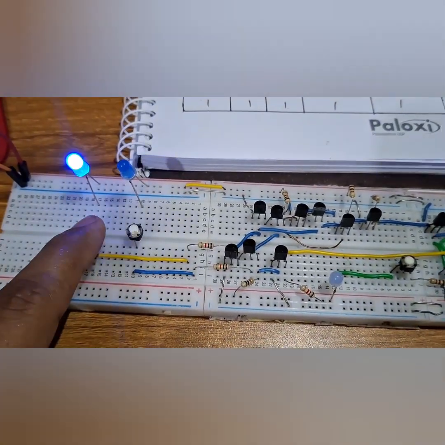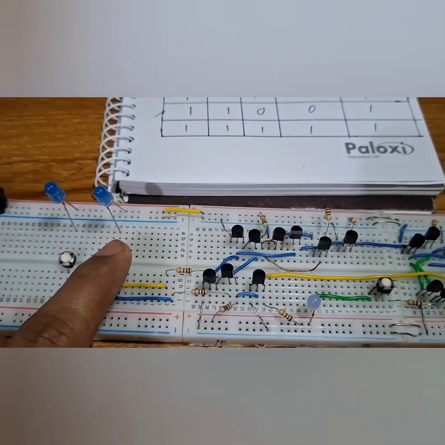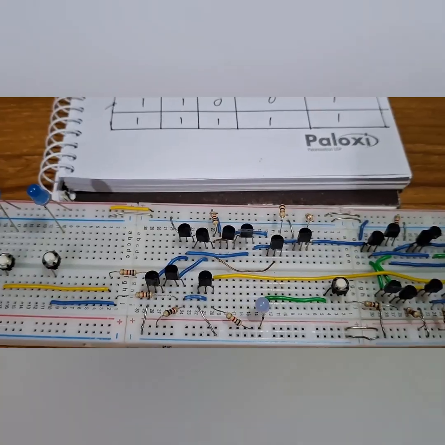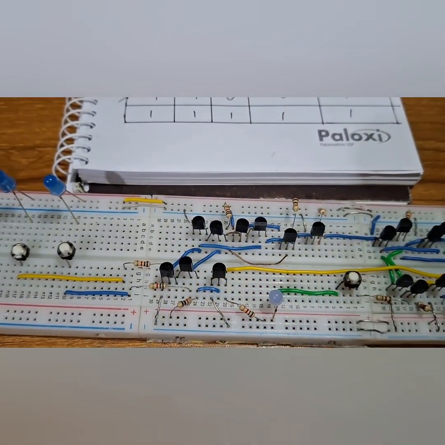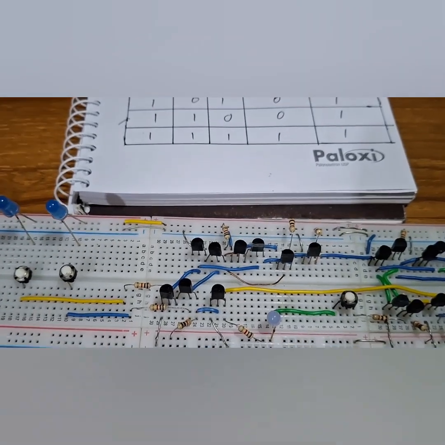The first switch, okay, it blinks. That means when we press the switch, it is working. This switch is also working. This is the third switch, and this is the LED for the switch. So this LED is also working. Now we will test our truth table using the switches.